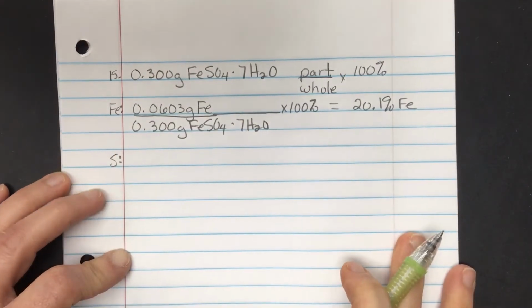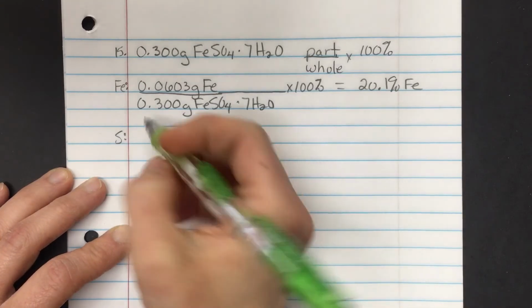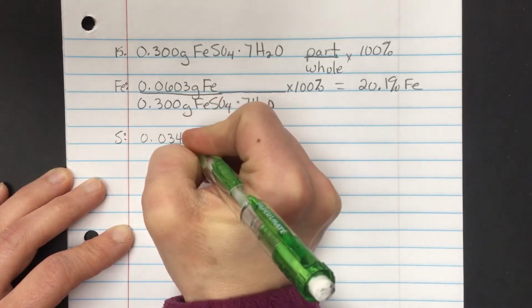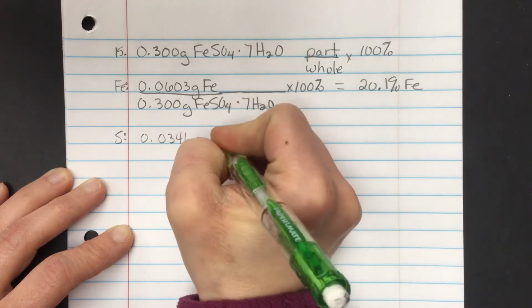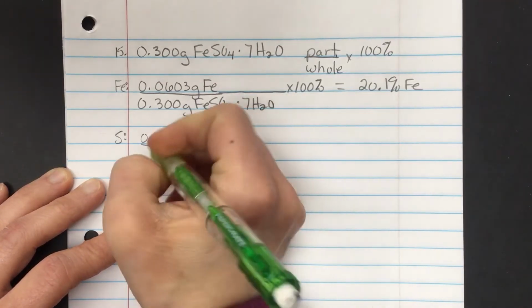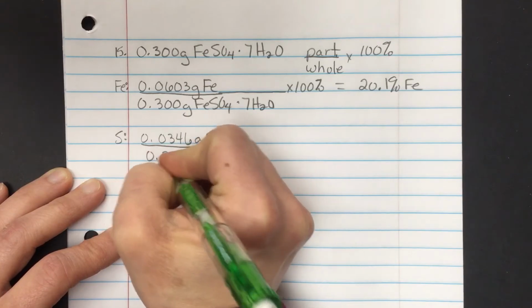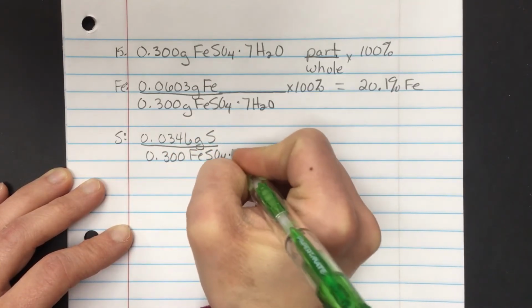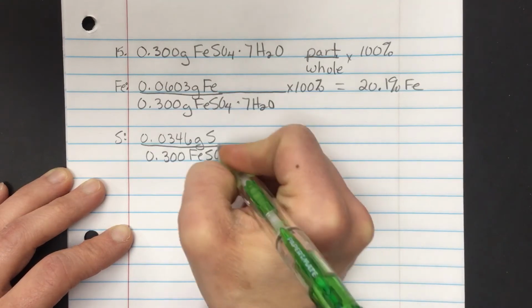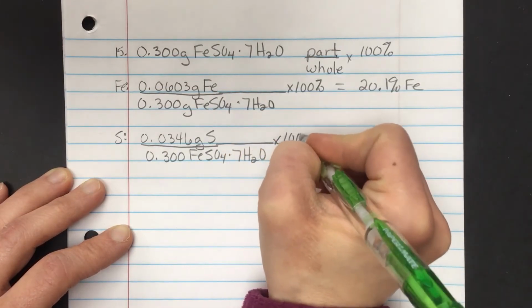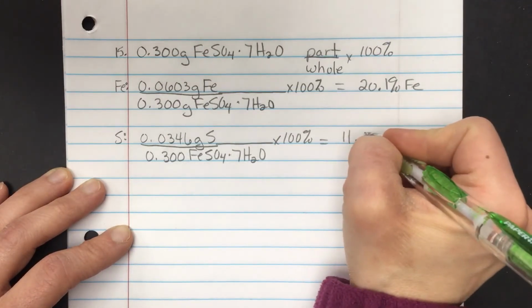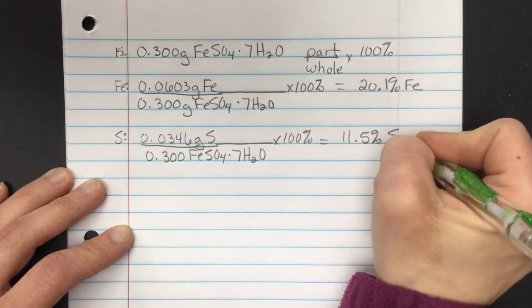For sulfur, the mass given for the sulfur is 0.0346 grams of sulfur. I put that over the mass for the whole compound. Multiply by 100, and I get 11.5% sulfur.